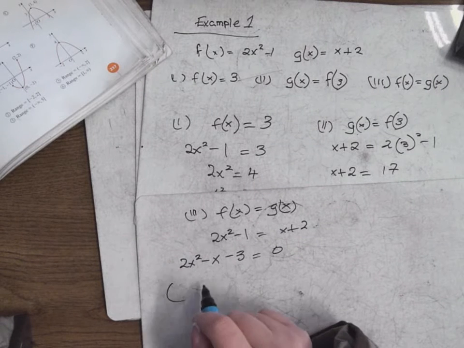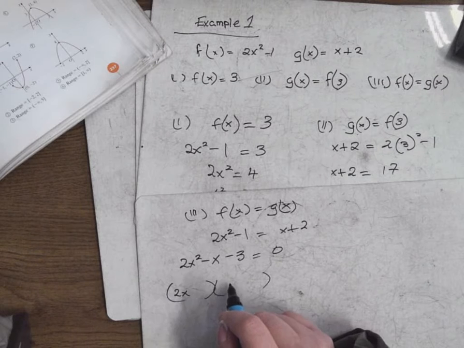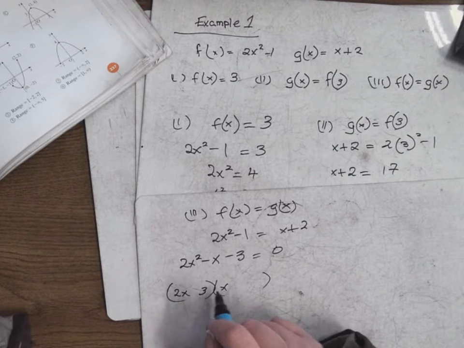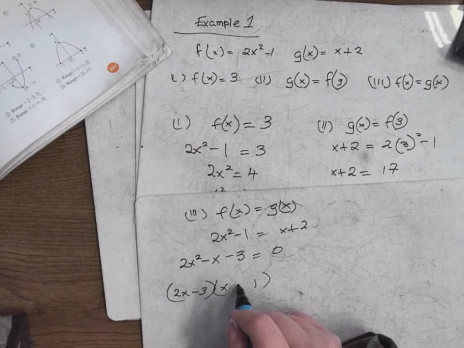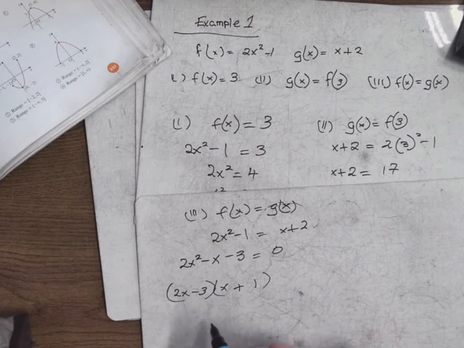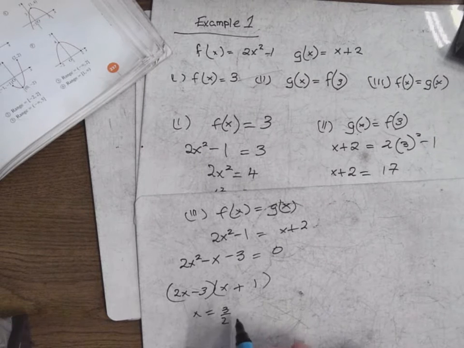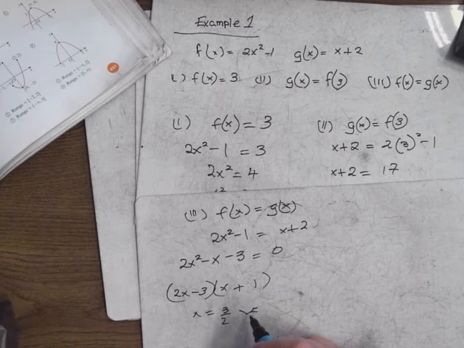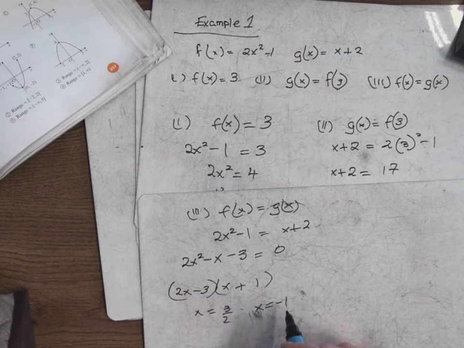Then to solve a quadratic, factorize 2x and x, 3 and 1, and I want to end up with minus 1, so minus 3 plus 2. Okay, then let each bracket equal 0, so you get x is equal to 3 over 2, or x is equal to minus 1. Is that okay?